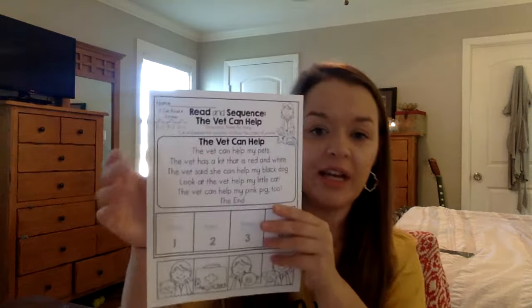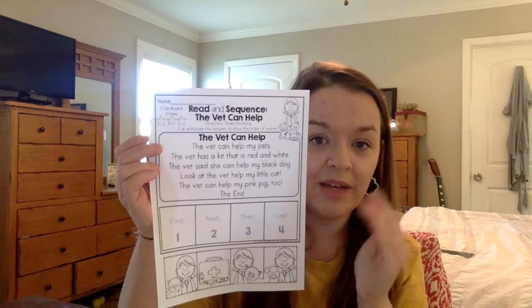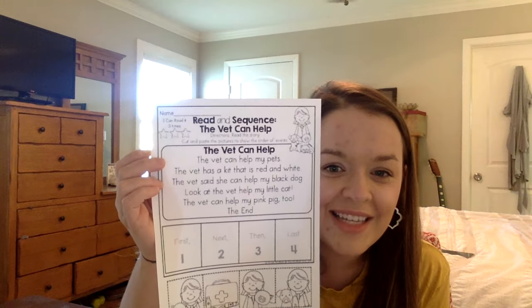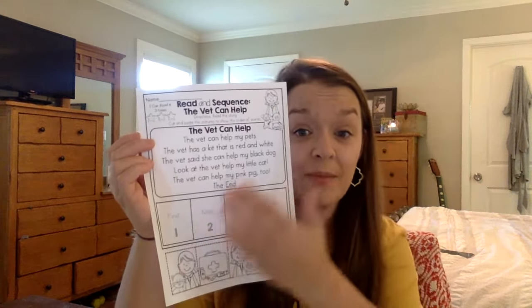For homework, I have a short story. It's just a little read, a paragraph, and they would sequence events that they had read about in their short read on this particular worksheet. The vet can help my pets. The vet has a kit that is red and white. The vet said, and so on. They'll cut and paste in the order that it happened to help them sequence the events.